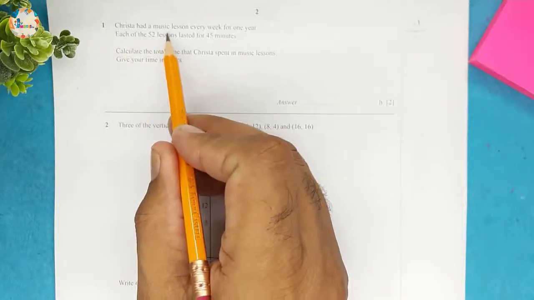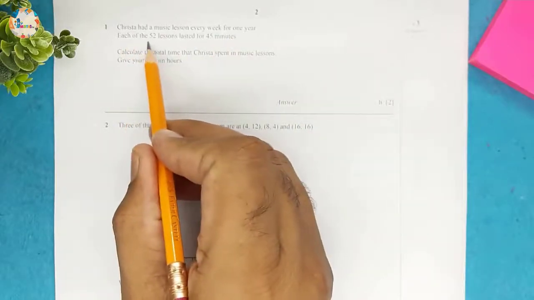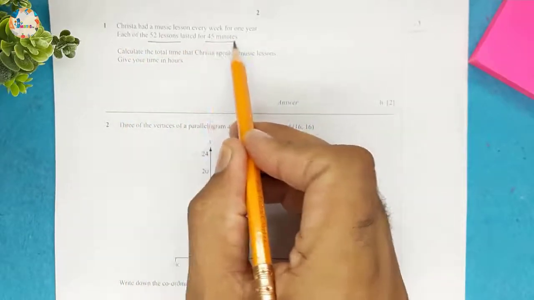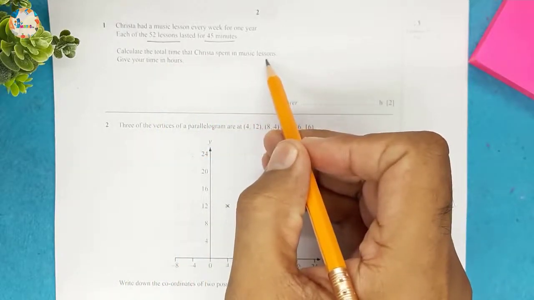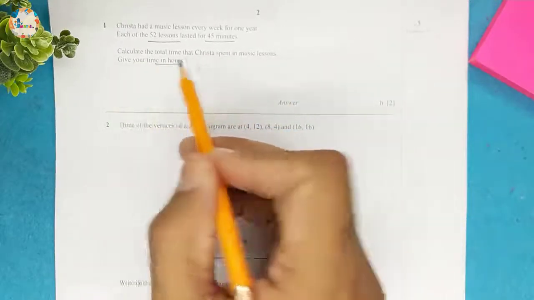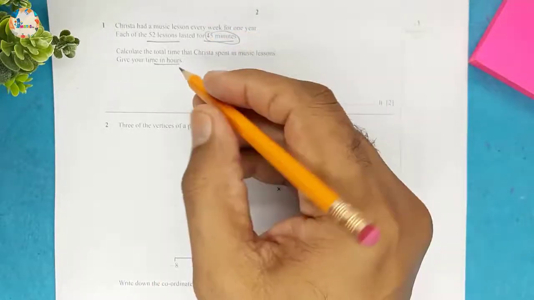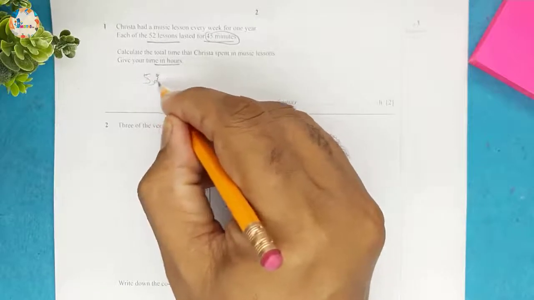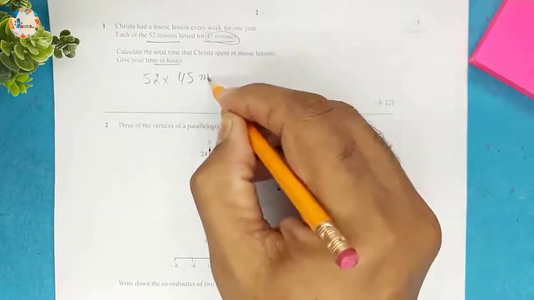Charishta had a music lesson every week for 1 year. Each of the 52 lessons lasts 45 minutes. Calculate the total time that she spent in music lessons. Give your answer in hours. So this is 45 minutes, so 52 multiplied by 45 minutes. So this will be equal to how many hours?